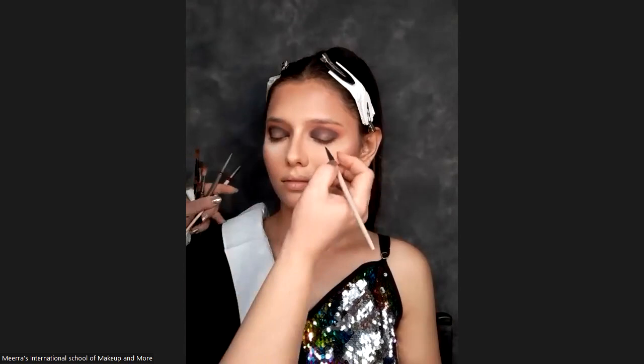On the eye, I'm using synthetic thin brush on the crease line. The crease line is very important in halo.